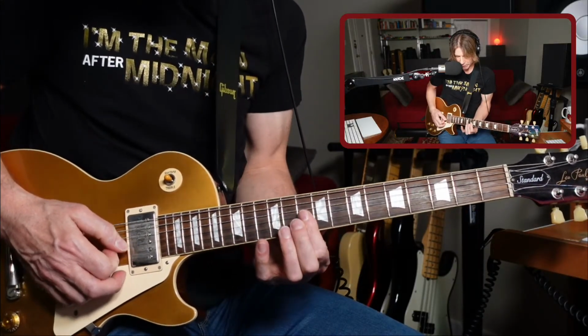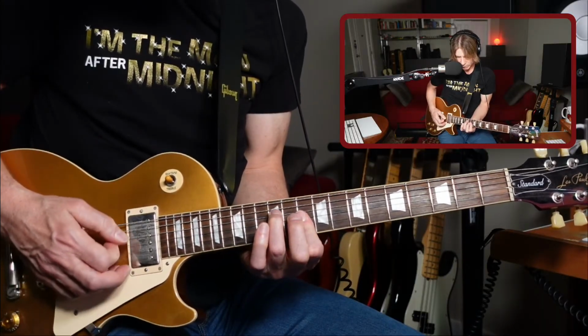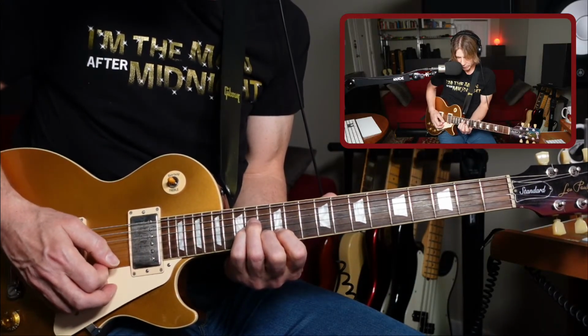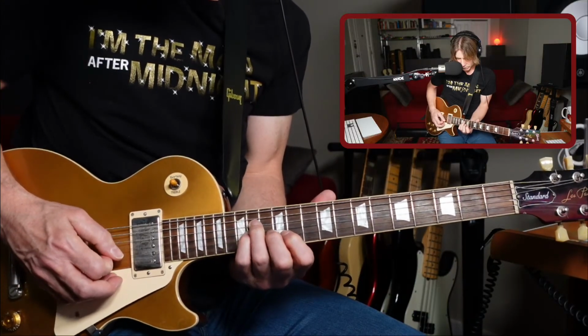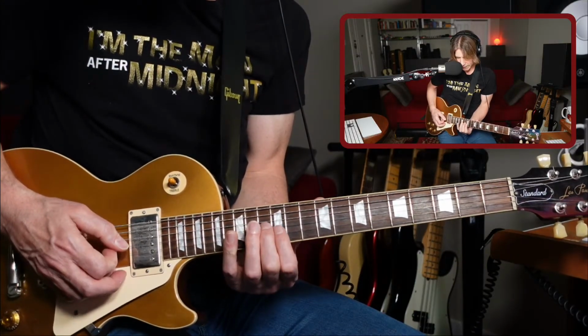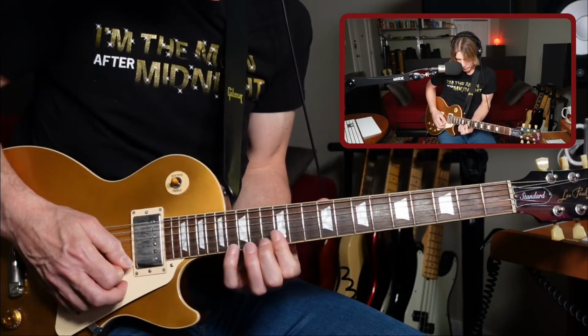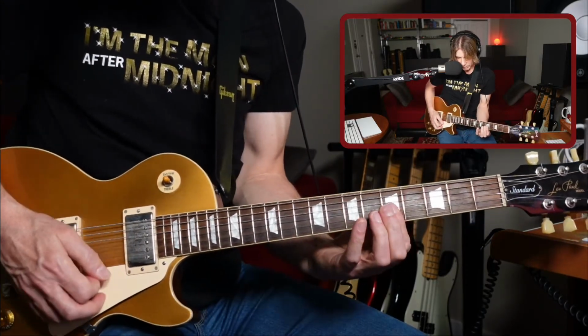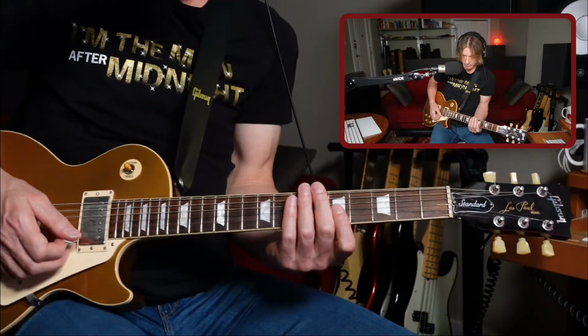Back to the D minor here. A minor triad. D. Then again, E major triad too. Take another pass at this.